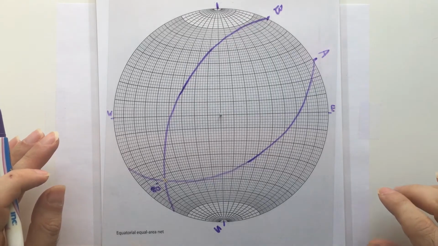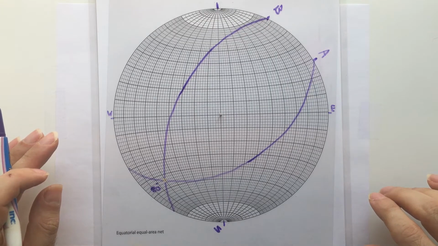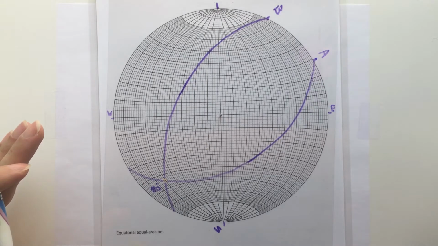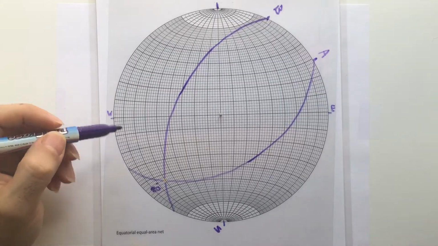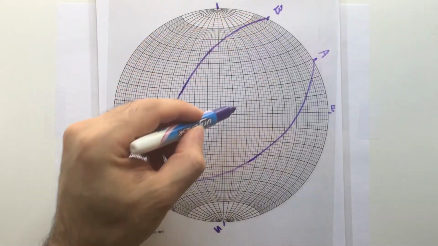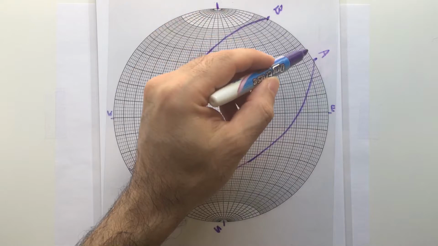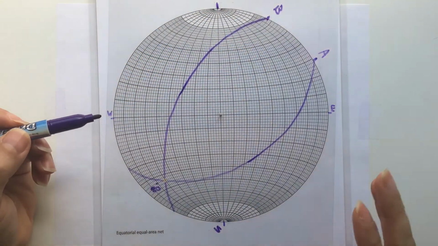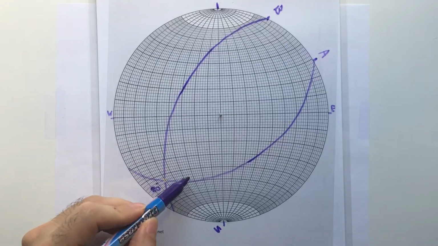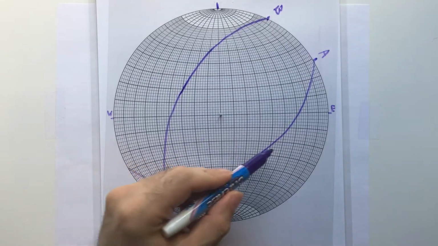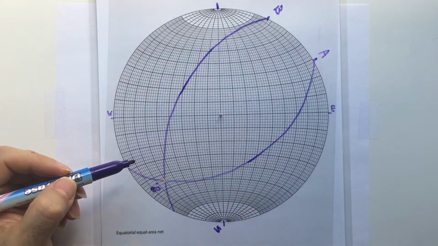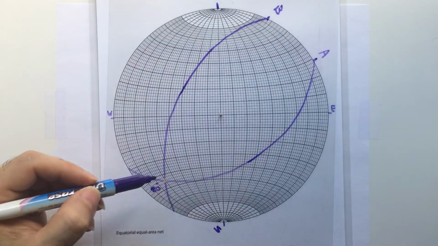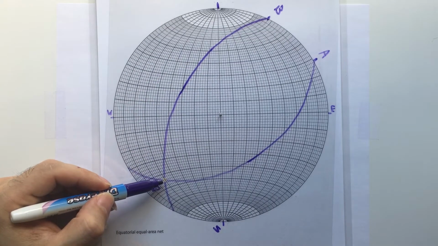And the next step, I need to find the axial plane. Based on the definition, we know the axial plane divides the structure into two symmetric portions. So I need to divide this angle between A and B symmetrically. So how can I count the right angle? You see there were different distances, right? The right way is to count the angle on the profile plane of the fold axis.